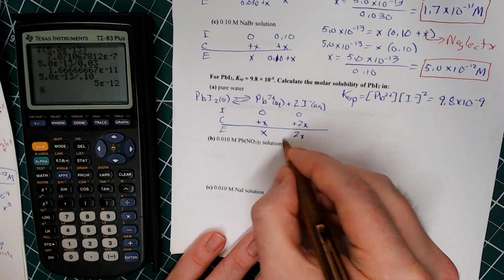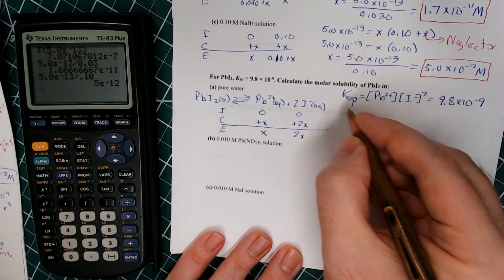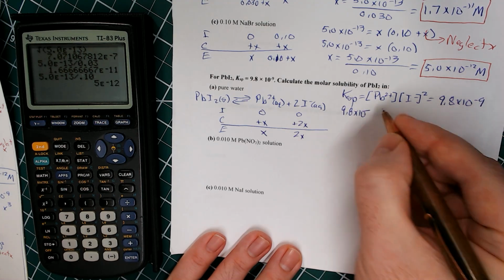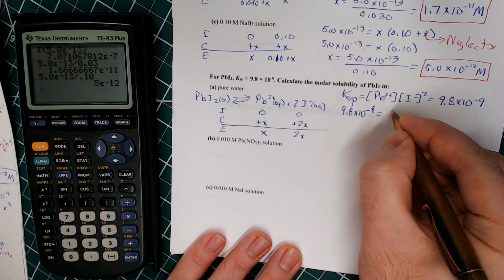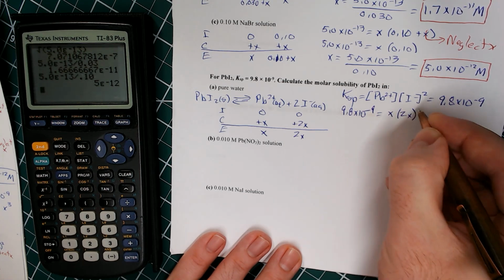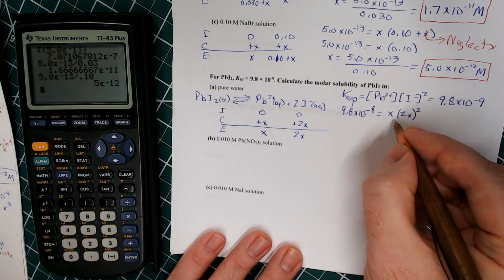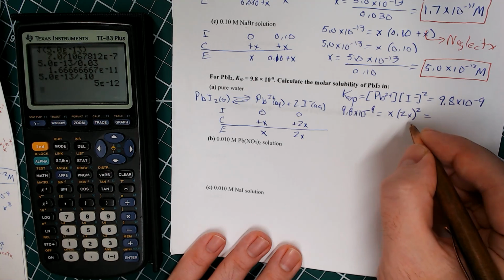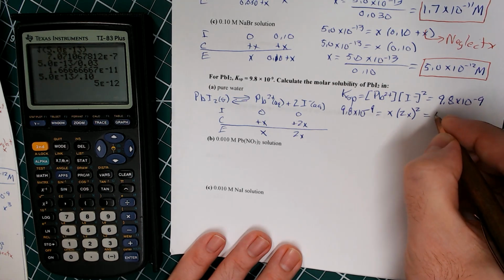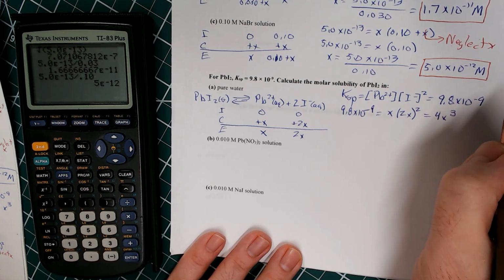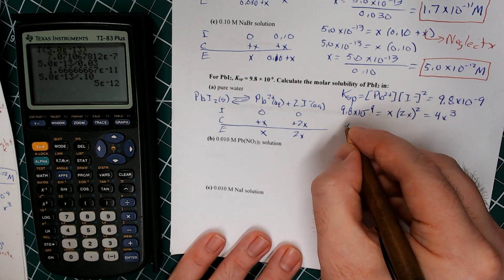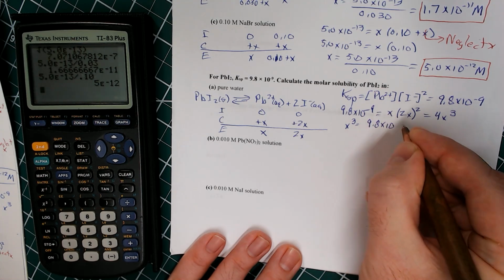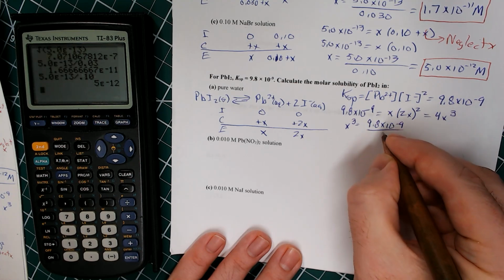And so now we will put these into this expression. So 9.8 times 10 to the negative 9 is equal to X times 2X squared. If you multiply that out, the 2 gets squared, so that's 4, and then X squared times X is X cubed, so we'll have 4X cubed. If we solve that for X cubed, we're going to get X cubed is equal to 9.8 times 10 to the negative 9 over 4.